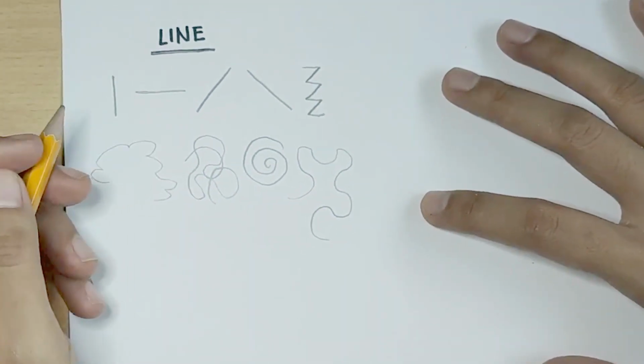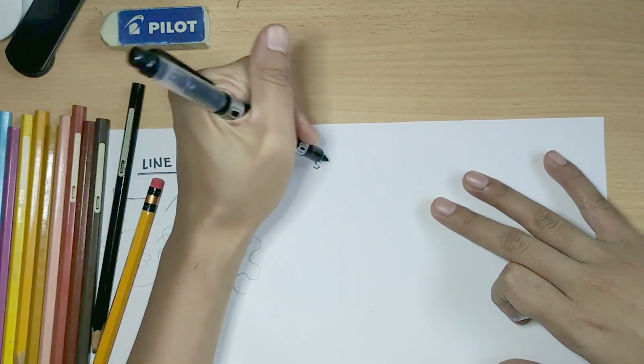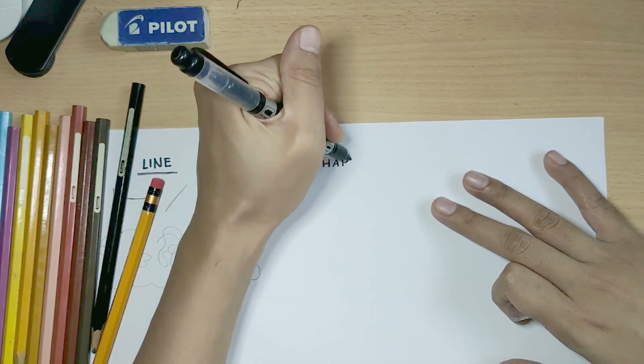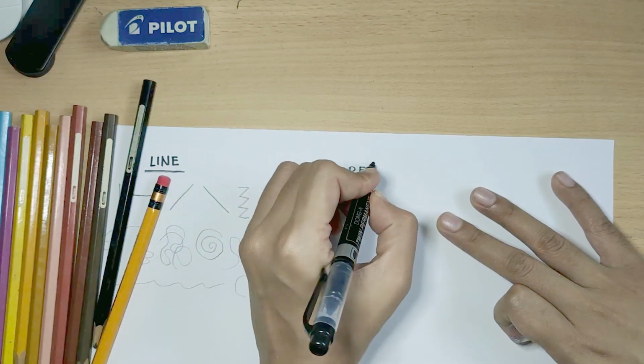As one of the basic elements, it's very important to keep practicing how to draw certain lines. Lines are essential in building other elements such as shape, form, value, and texture.